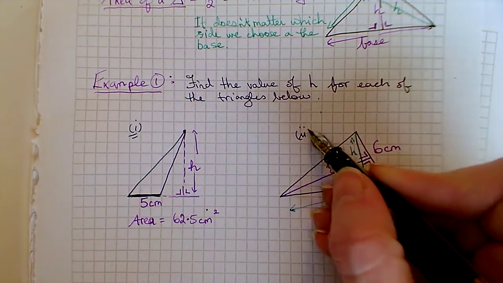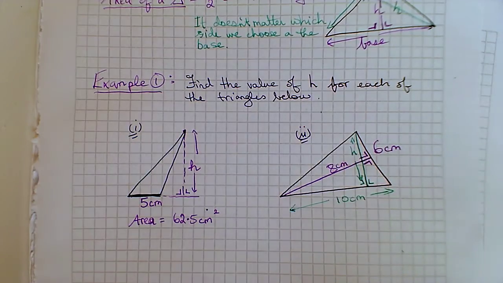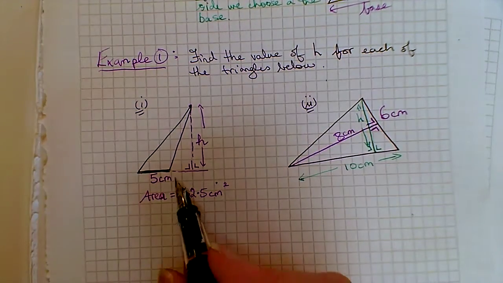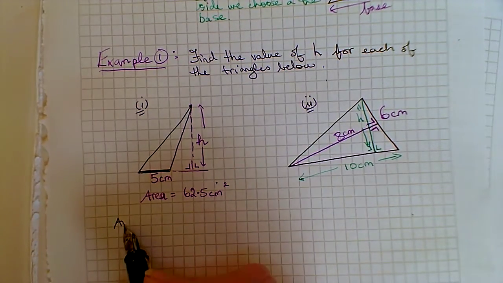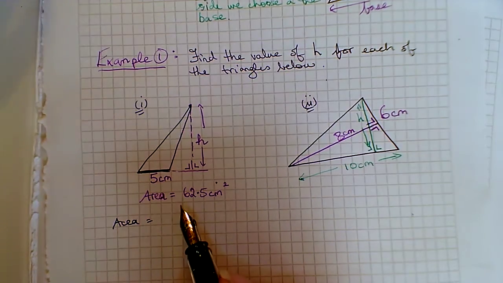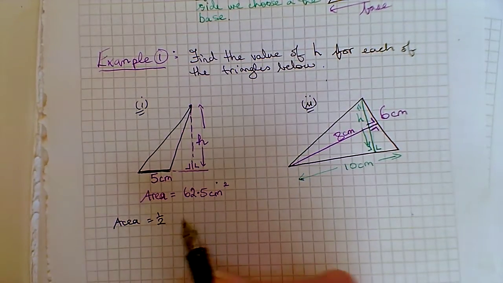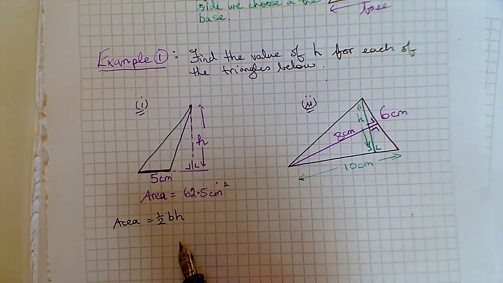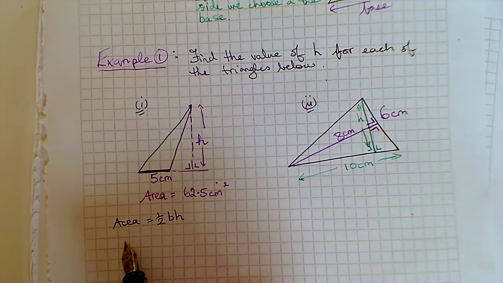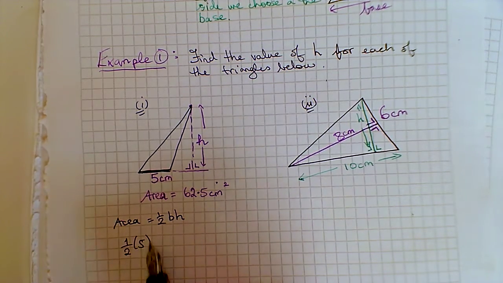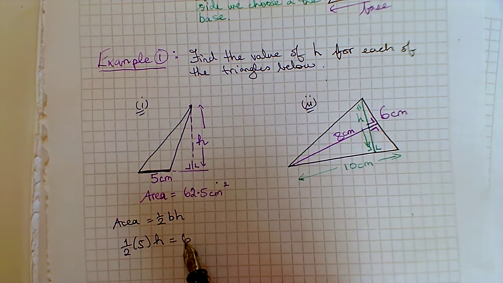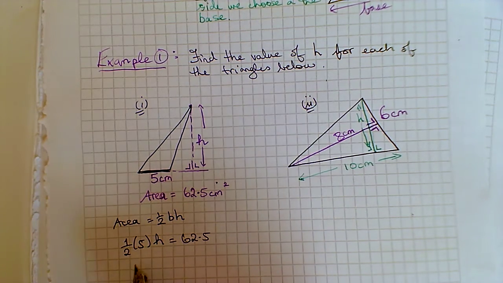So let's answer these questions. For the first one here, we know the area, and we know that area is half the base by the perpendicular height. So we fill into that formula. A half by 5 by h is equal to 62.5.